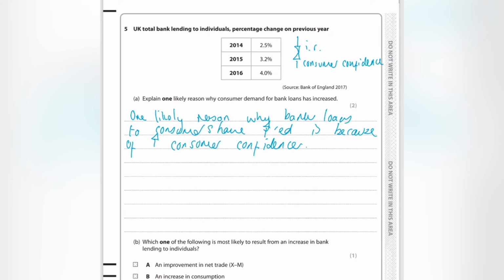So my point is that because consumer confidence has increased, households or consumers will feel they're going to be more easily able to pay back, or they're very confident they're going to be able to pay back any of the loans that they take out.